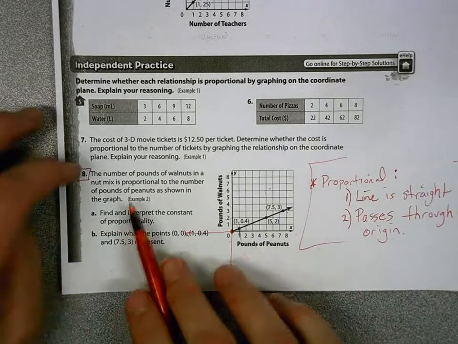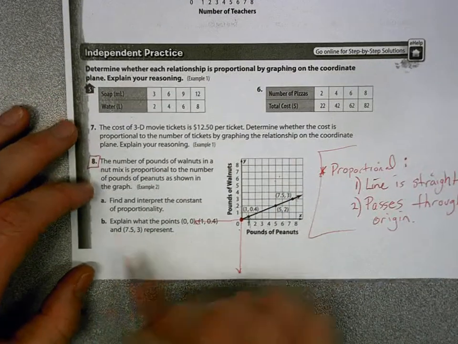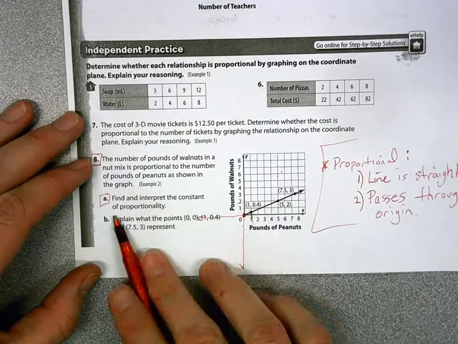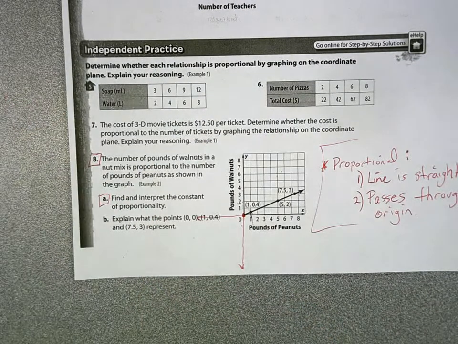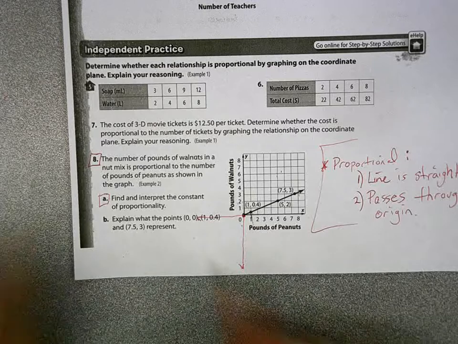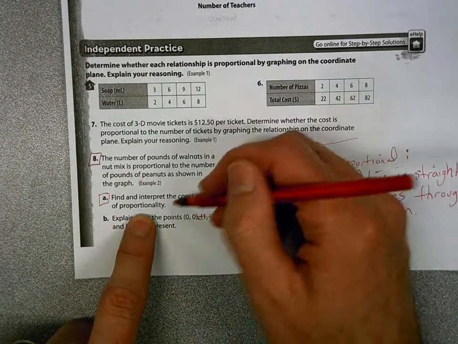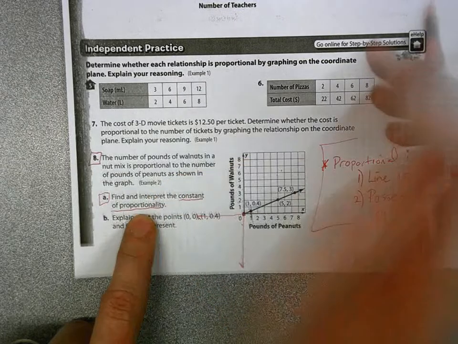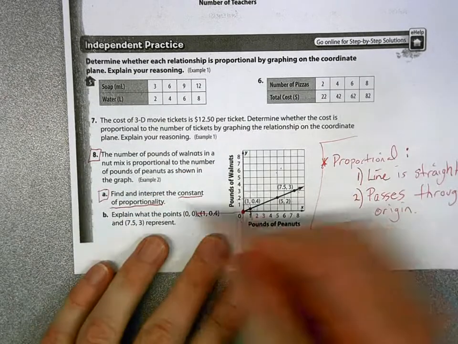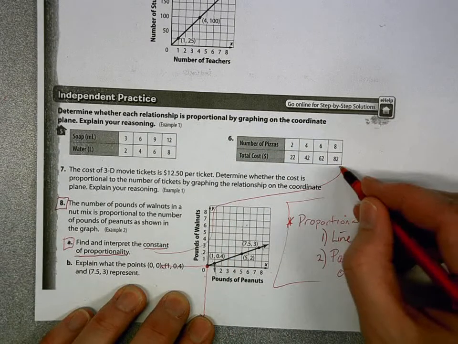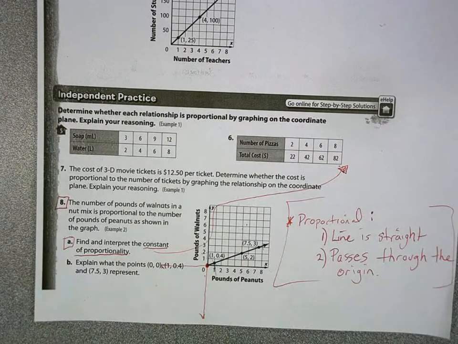So let's go on with the actual problem here. It says, A, find and interpret the constant of proportionality. If we take a look at this, constant of proportionality was something we've talked about, right? Let me go up here. I used up all that space. Shame on me. I'm going to go over here for this problem, though.